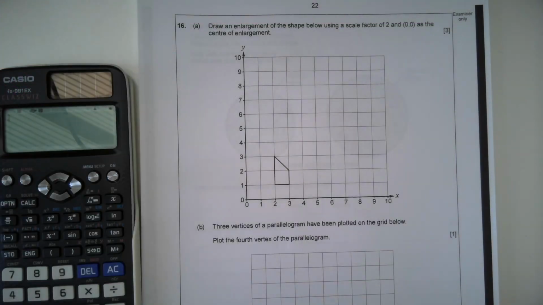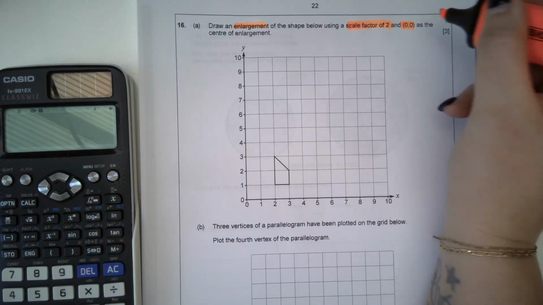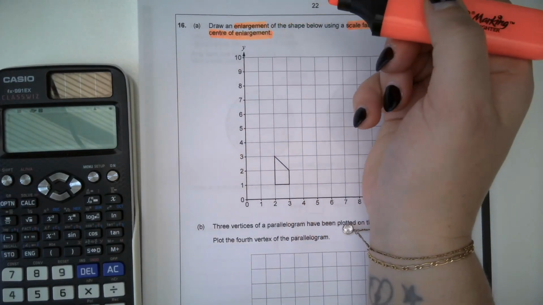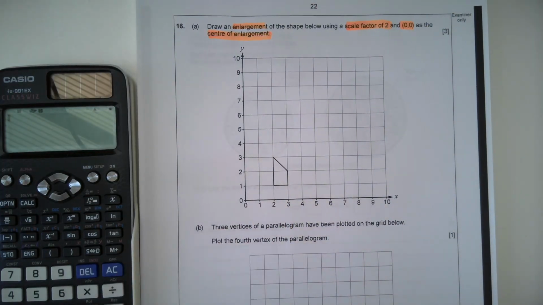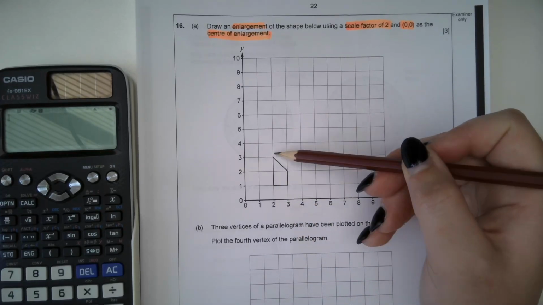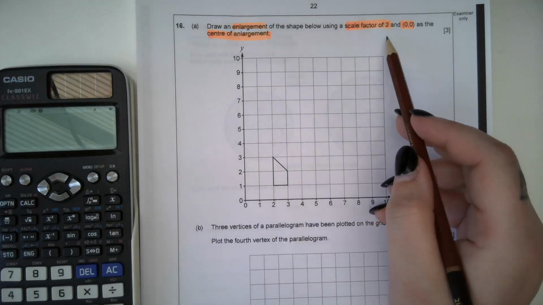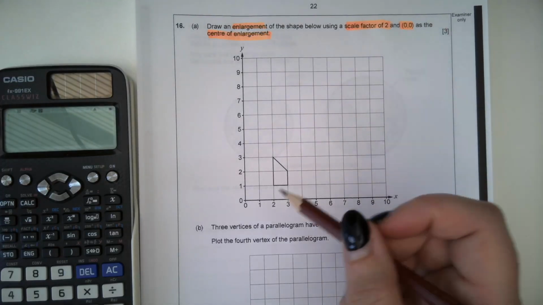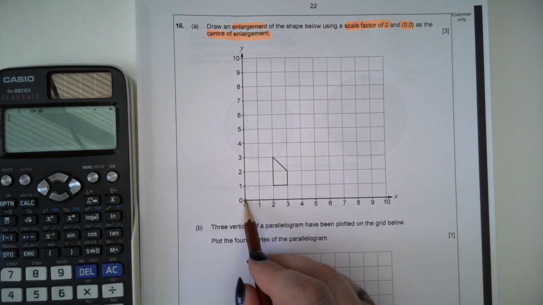16A. Draw an enlargement of the shape below using a scale factor of 2 and 0, 0 as the centre of enlargement. So an enlargement means we're changing the size of this shape. It's a scale factor of 2, so we're making this shape 2 times bigger. So every side of this shape becomes 2 times bigger. But the important thing here is we have a centre of enlargement here at 0, 0. So we've got to make sure we enlarge from this centre.